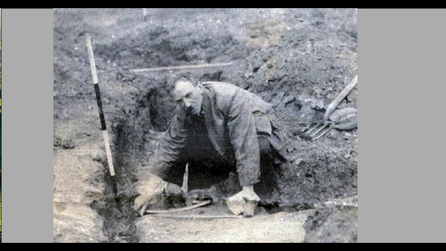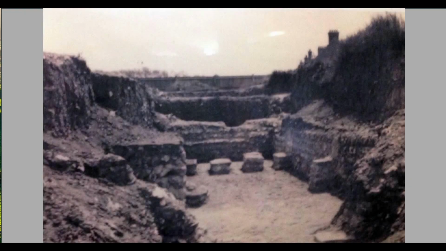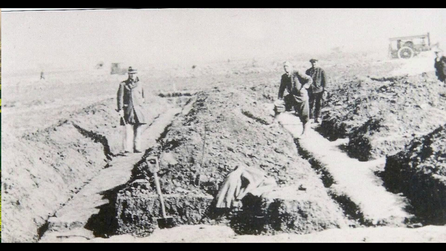Samuel Wimbolt in the trench taking measurements. These are the pile pillars for a heated room. This one has a traction engine in the background.